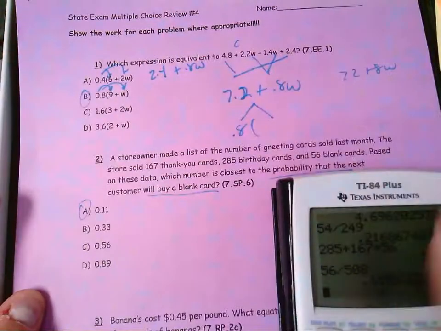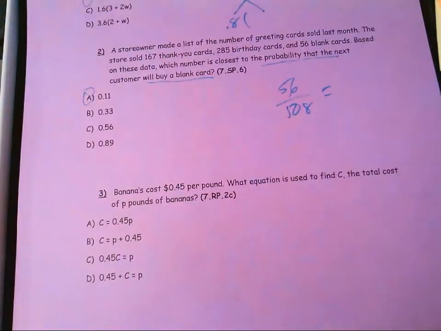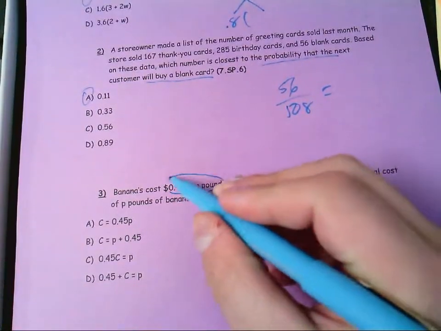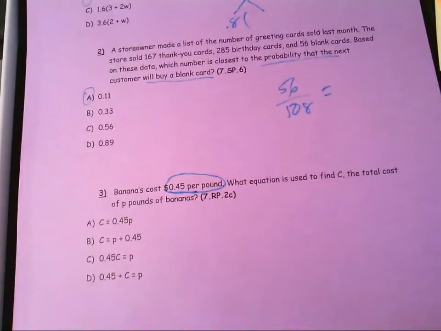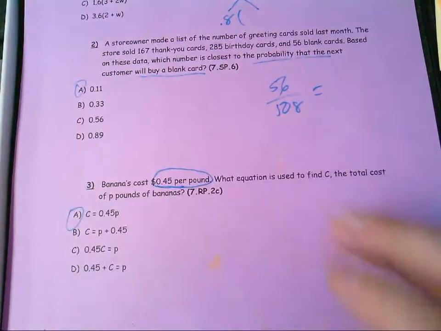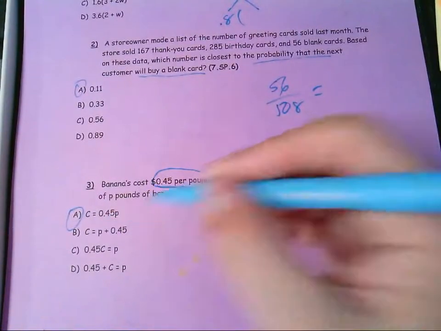All right. Number 3, 45 cents per pound. Okay, well, P stands for pounds, so this would have to be A. It's actually a pretty easy one. It's 45 cents per pound.